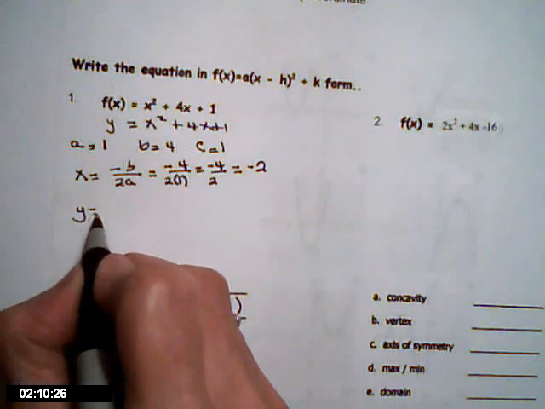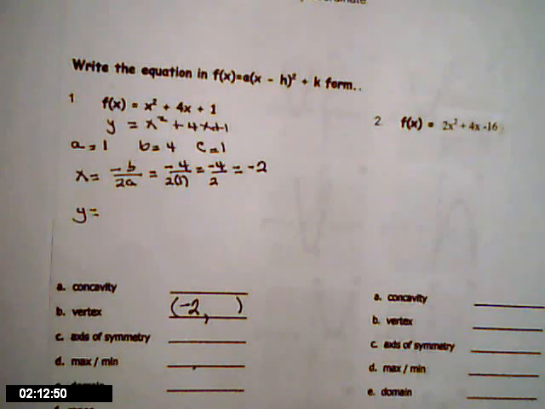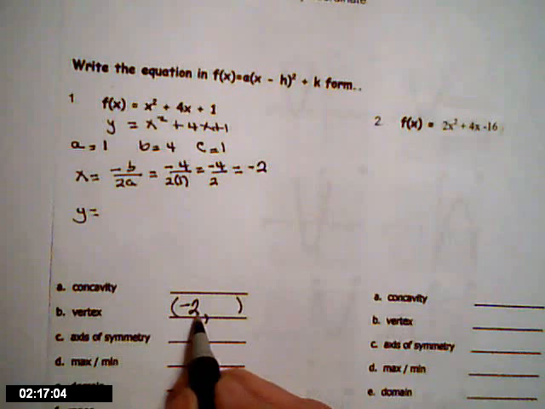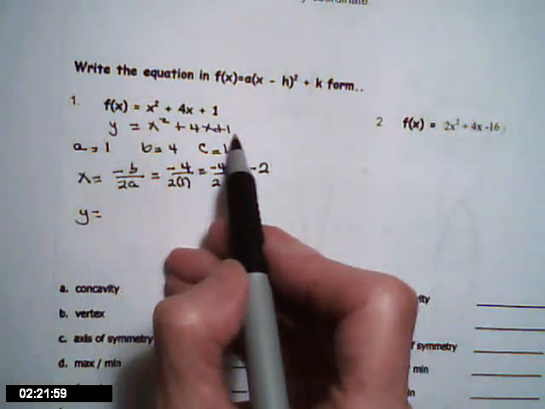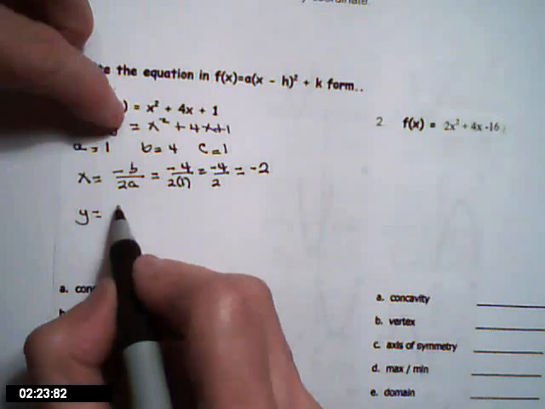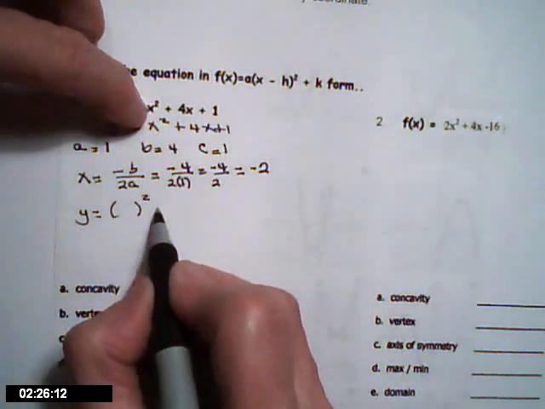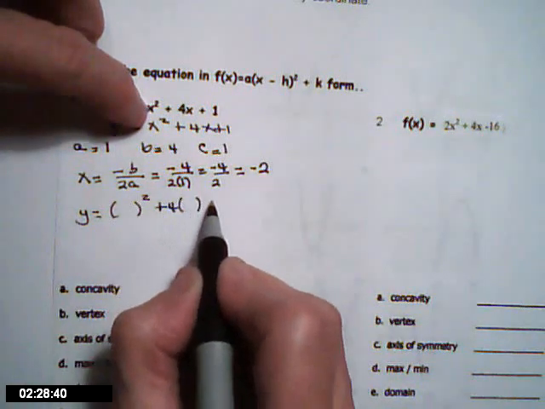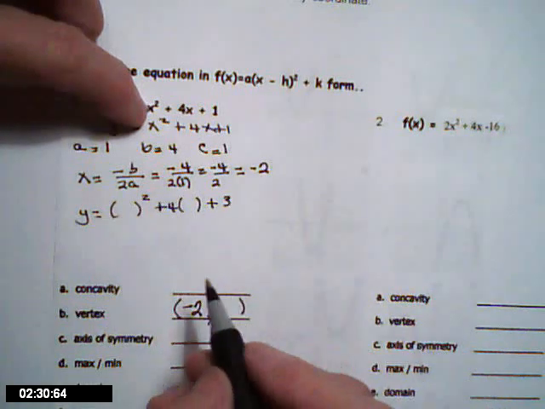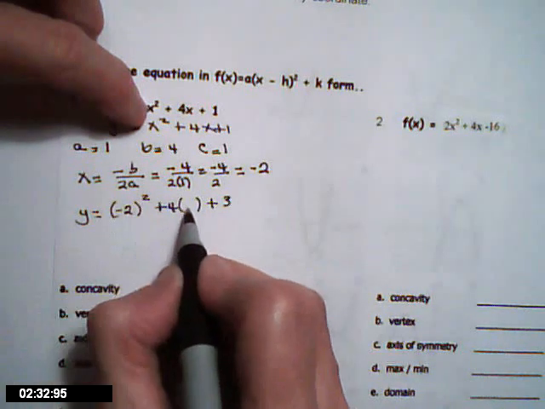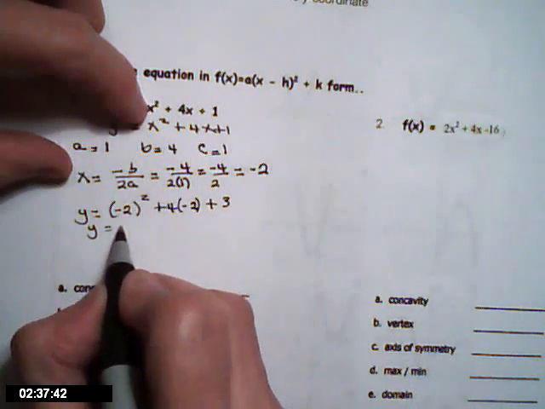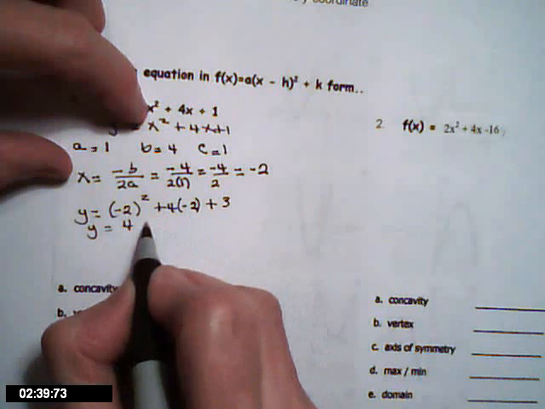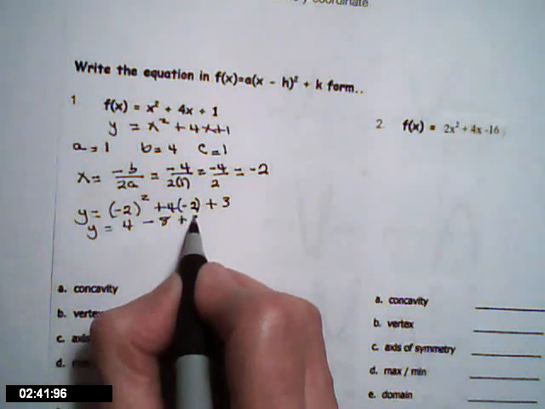In class, I'm going to tell you this is probably the most complicated part because sometimes the arithmetic just gets tedious. I'm going to put this negative 2, which is x, into my given equation. So y equals x squared plus 4 times x plus 3. But in place of x, I'm putting negative 2 here and here. Now let's solve that. Negative 2 squared is 4. 4 times negative 2 is negative 8 plus 3.